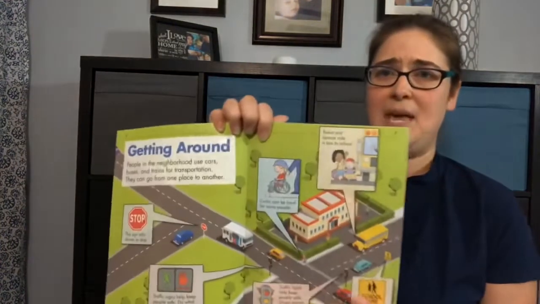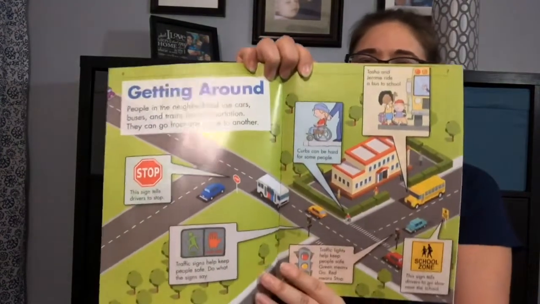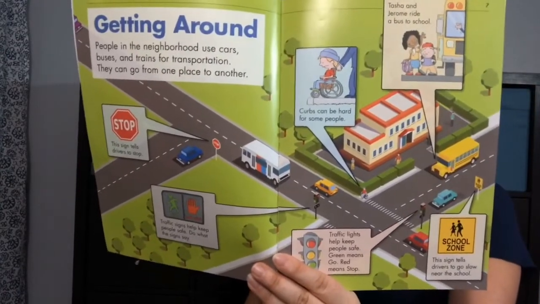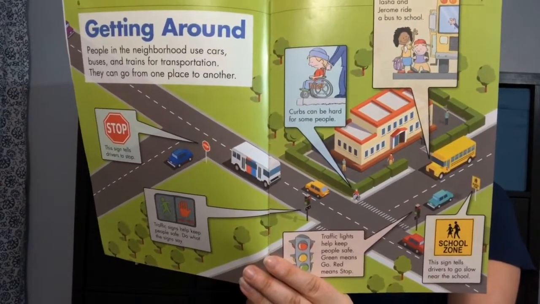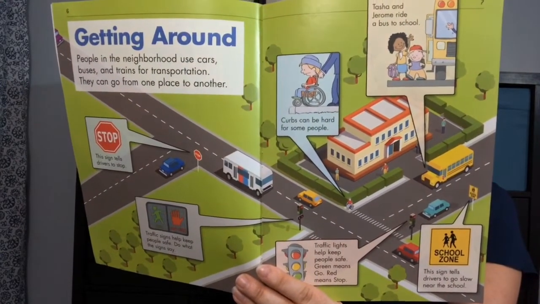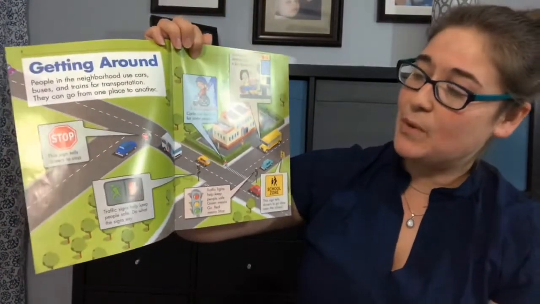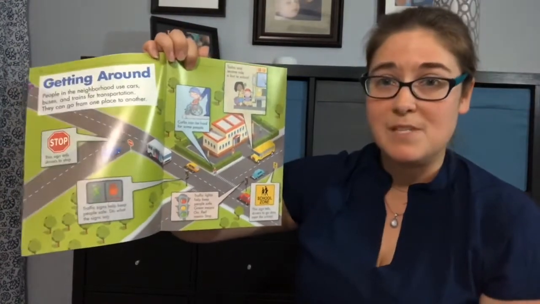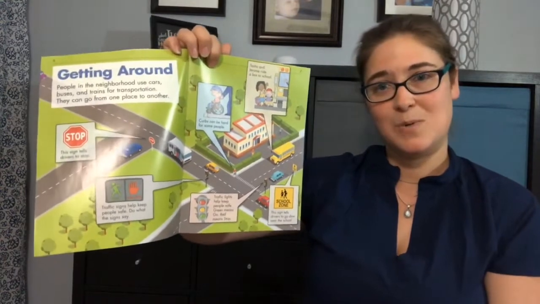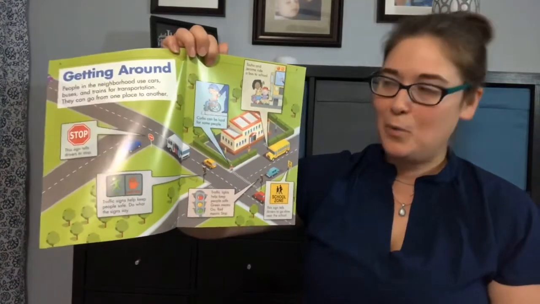Okay. So we're going to pick up where we left off. And this is the next page. This is called Getting Around. Now take a look at this picture and think about the title and tell someone at home, what do you think we're going to be reading about on this page? Okay. If you said that you were going to be reading about different types of automobiles and buses and ways to get from one place to another, like transportation, if you said that, then you are correct.